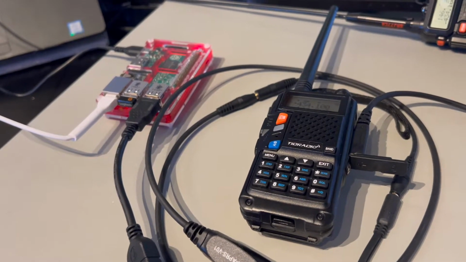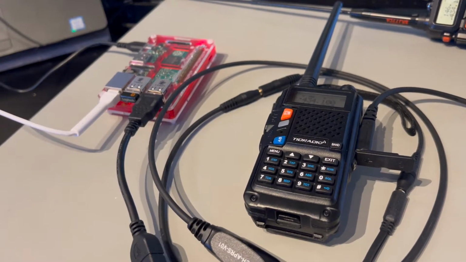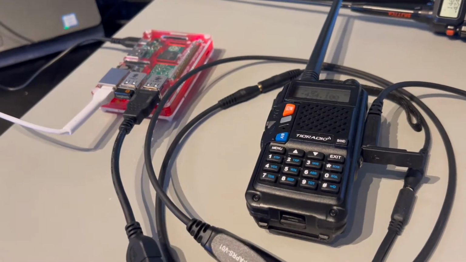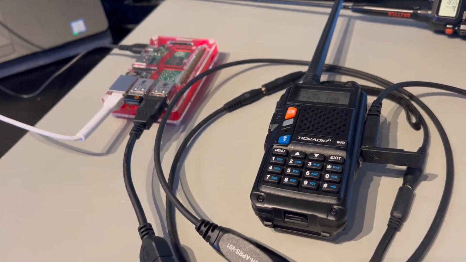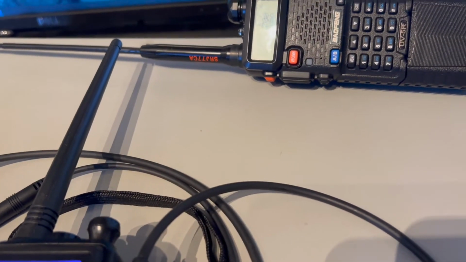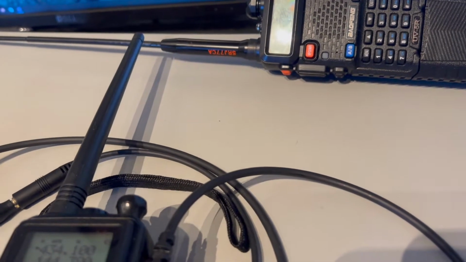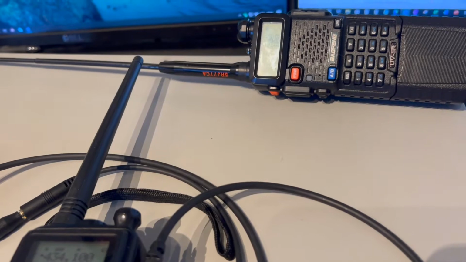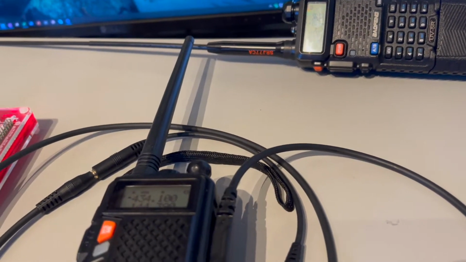But Direwolf can be used to output on the Raspberry Pi to key the radio physically. I will be using a second radio as you see here, just to listen to the DTMF tones being transmitted. So for this demonstration, that's how you'll know that it was working.